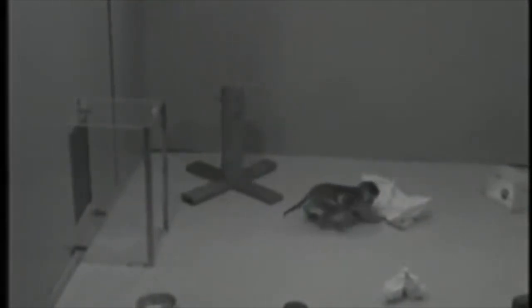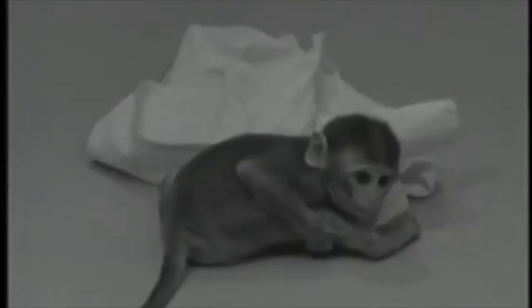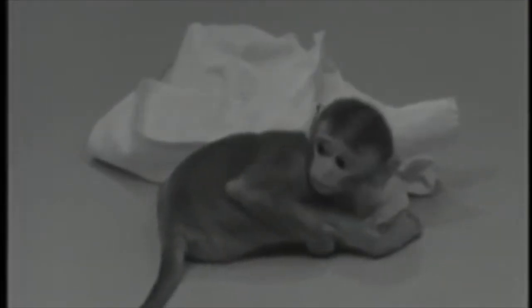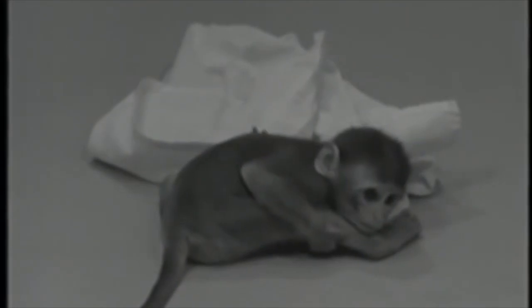Now, let's put a monkey into the room. Notice how cautiously he enters the room. He's searching for comfort, but nothing relieves his disturbance.